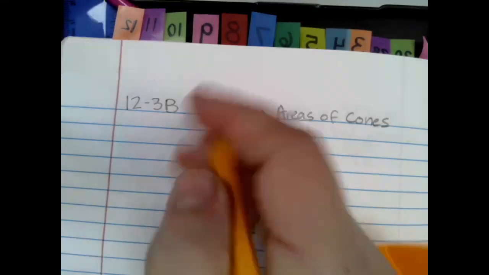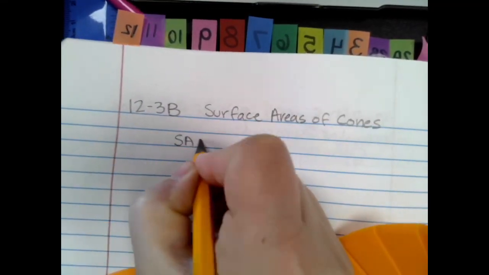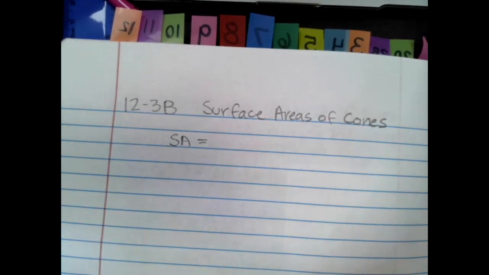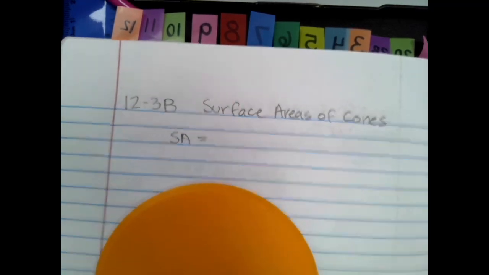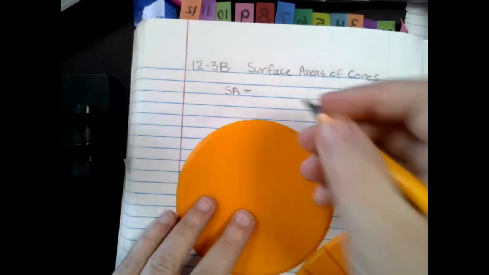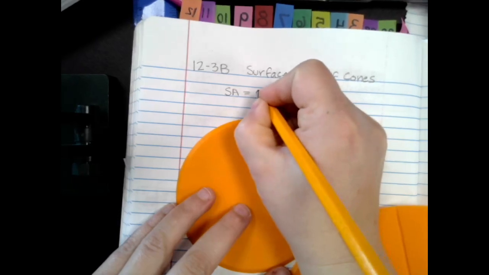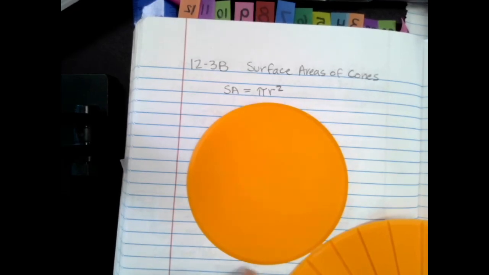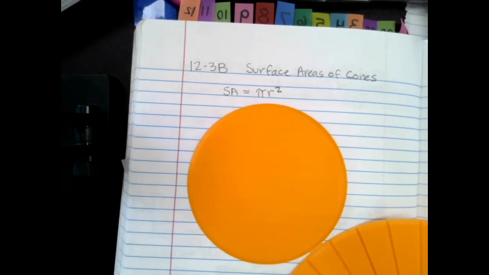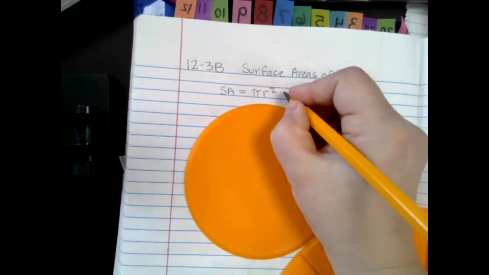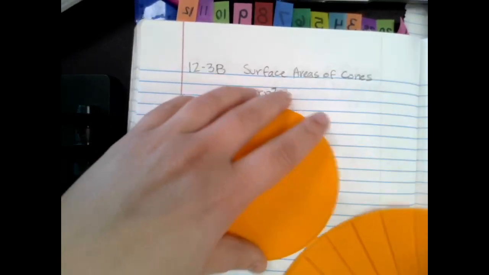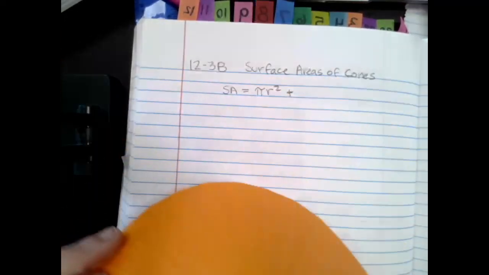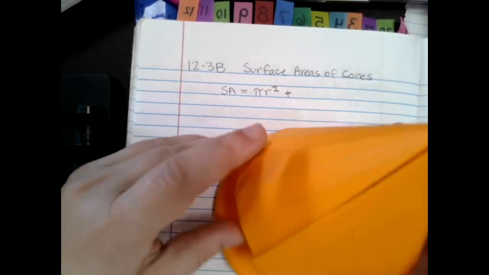Of a cone, SA equals. So first off, we have the base, and the base is a circle. So to start off with, we have pi r squared plus, and then we'd have to find the area of this part of this circle that's created when it goes around the outside edge here. So remember, it's not a full circle.